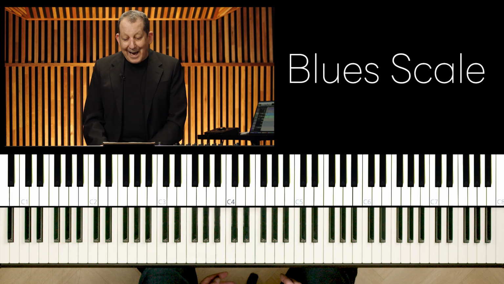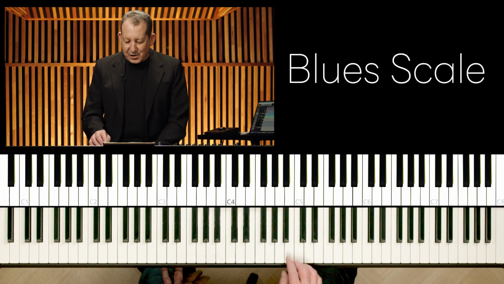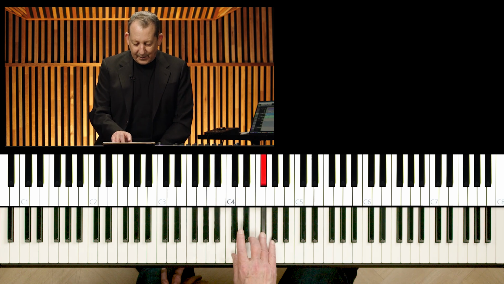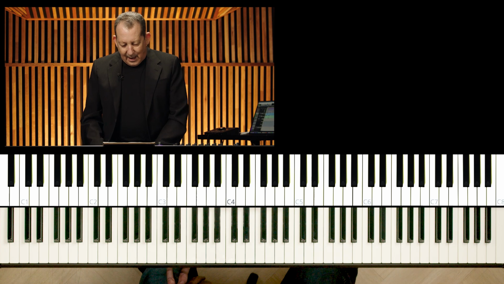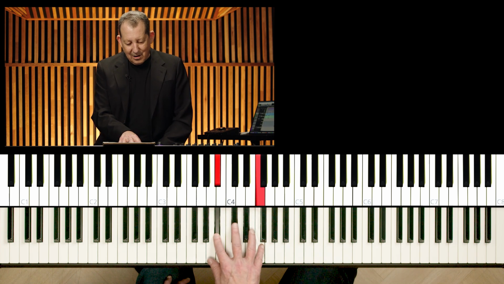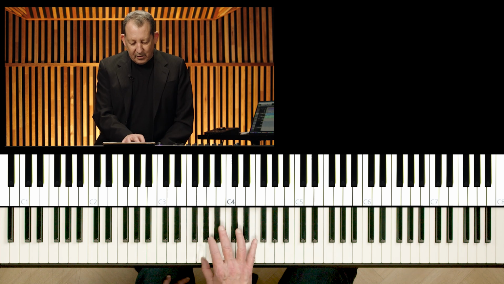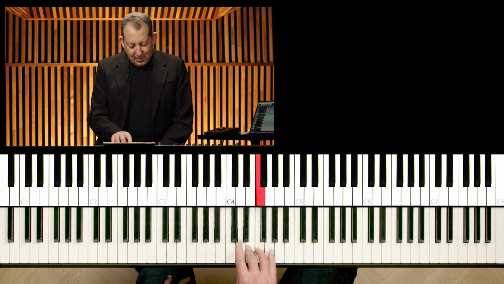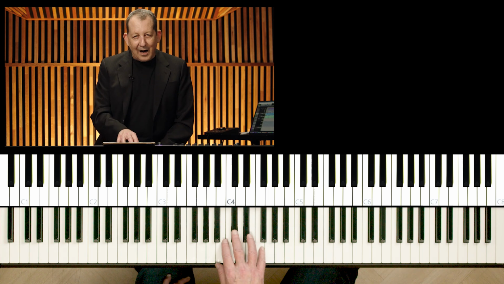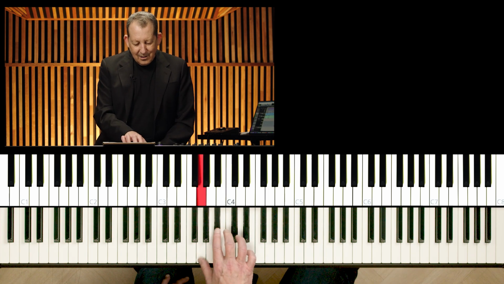Then there's the blues scale, which basically consists of, like I said, here's a major scale, 1, 2, 3, 4, 5, 6, 7. And if you flat the 3rd and you flat the 7th, then you're getting pretty close to a blues scale. Now there's one thing missing, which is the flat 5. So that's sort of an extra note that you add in to create the blues scale.